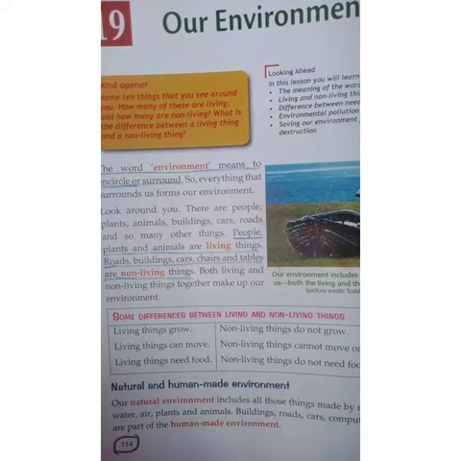It is not made by man. It is naturally occurring on the earth. So these are like soil, water, air, plants and animals. These are the natural environment.